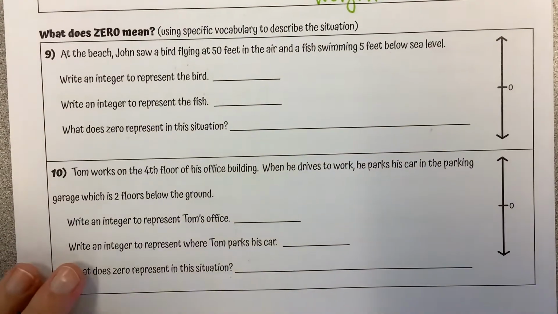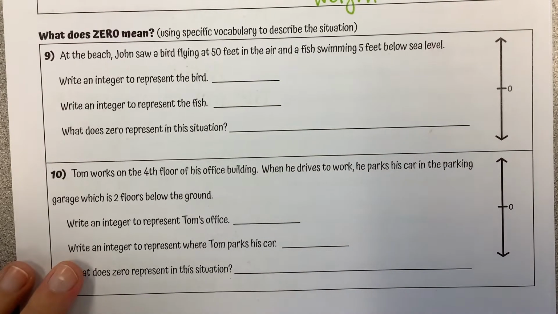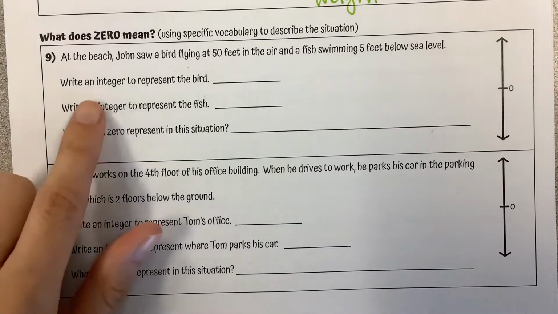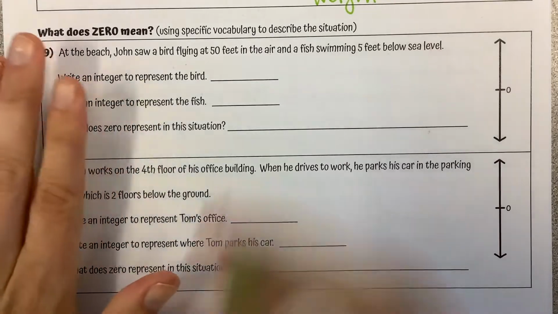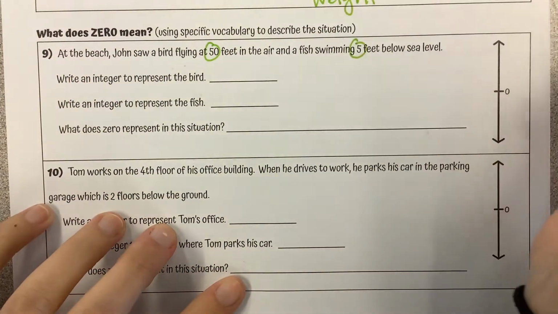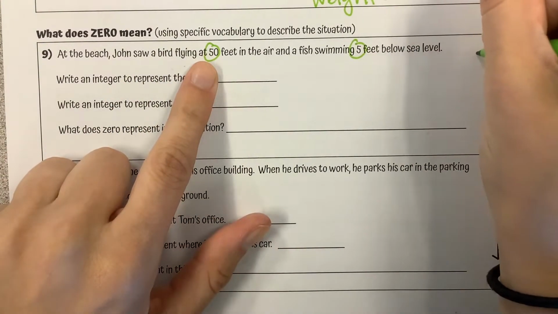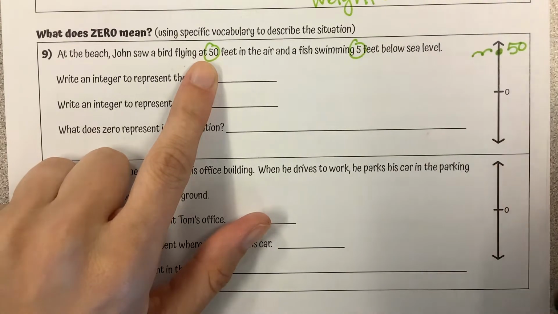Okay, and then looking at 2 scenarios where maybe we don't use the opposites. We don't have to use he didn't go up or down, he didn't increase or decrease, he didn't gain or lose. There's some situations where there's kind of a real world application of 0. So first example, at the beach, John saw a bird flying at 50 feet in the air and a fish swimming 5 feet below 0, okay? So the bird, maybe I'm drawing a bird up here, is at 50 feet in the air.